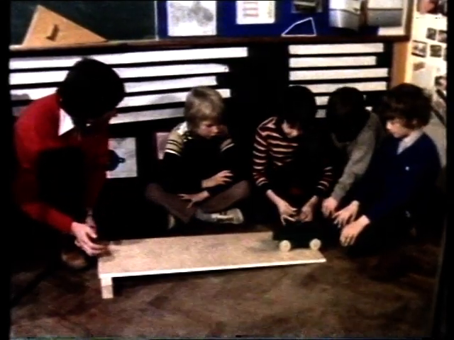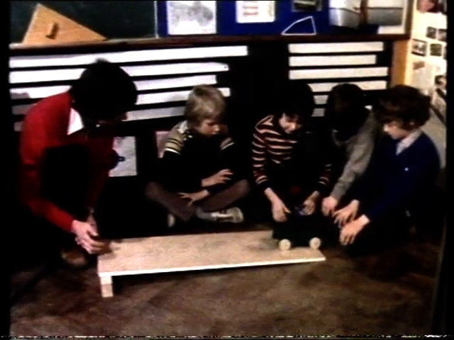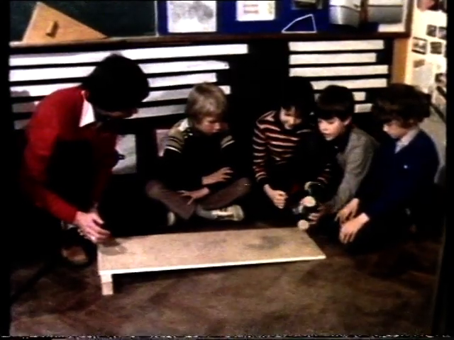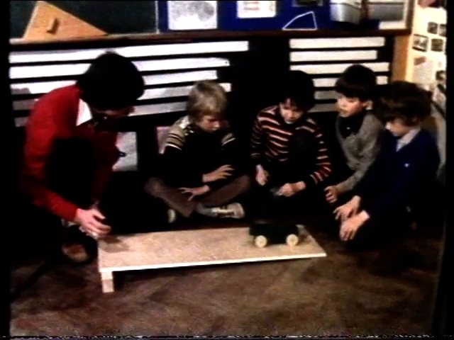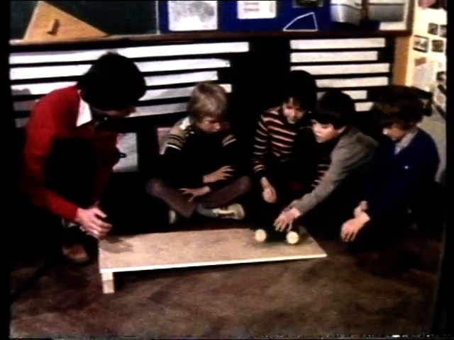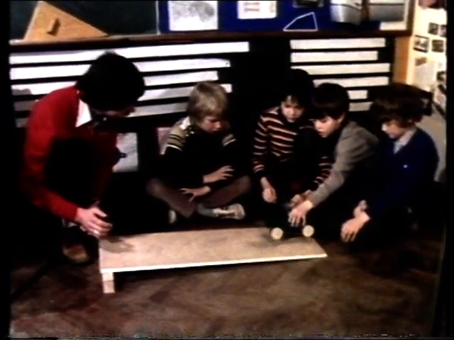I'll be here in case it goes up the end. Connect it up? Yeah? Just lift the end up. Okay, let's put it down again. Oh, it's trying, isn't it? It's trying. Just lift the back end up a little bit.